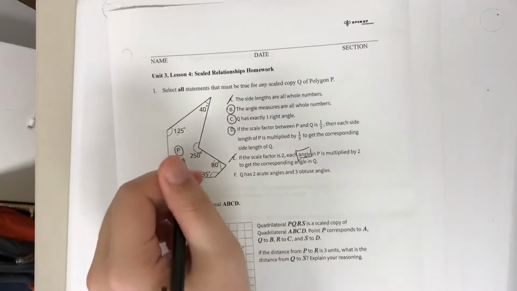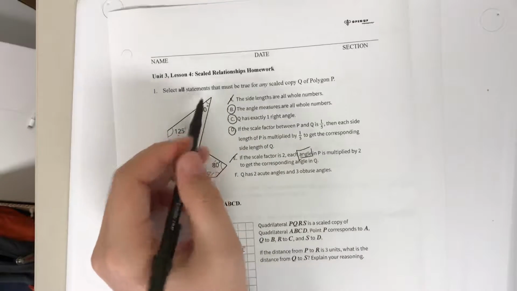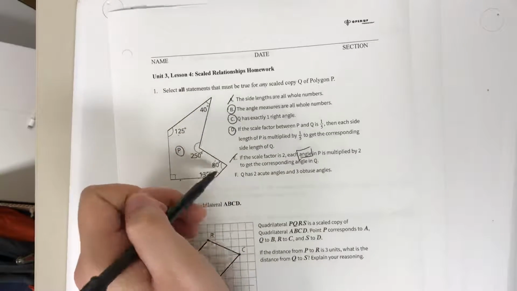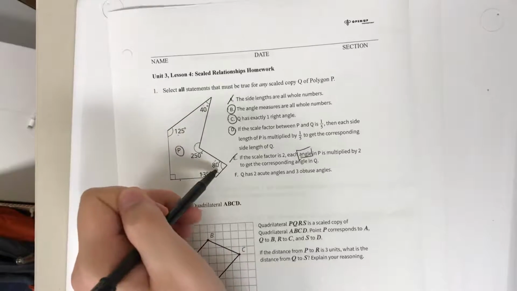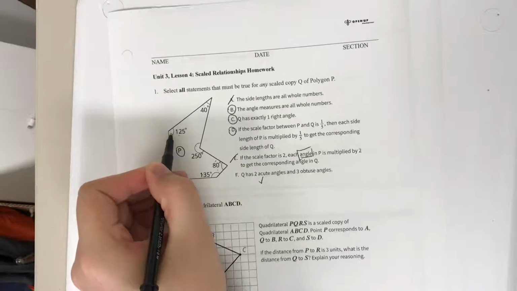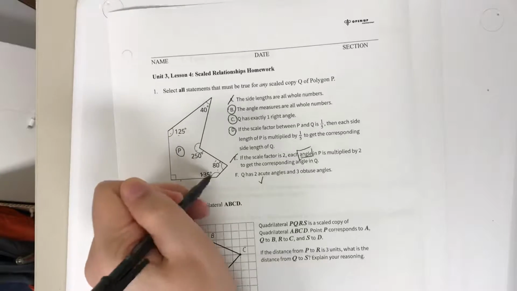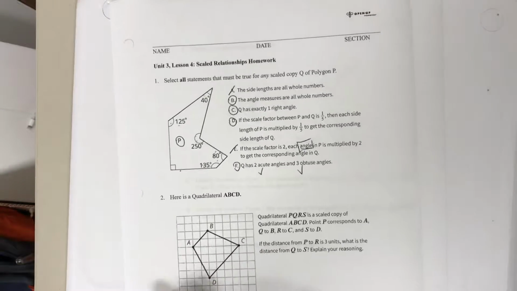Q has 2 acute angles. So currently in this figure you have 2 acute angles. That means that you have 2 angle measurements that are less than 90 degrees, so that is true. And then 3 obtuse angles. That is greater than 90, that is greater than 90, that is greater than 90, so that is also a true statement. So B, C, and D are all true statements.